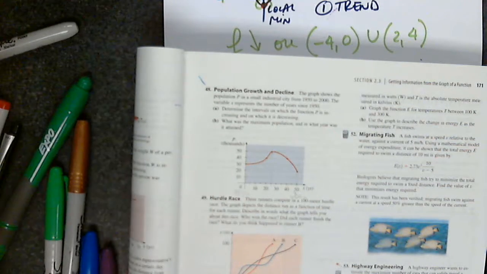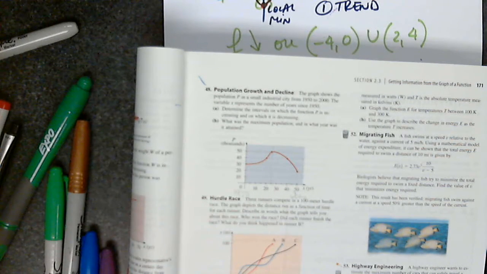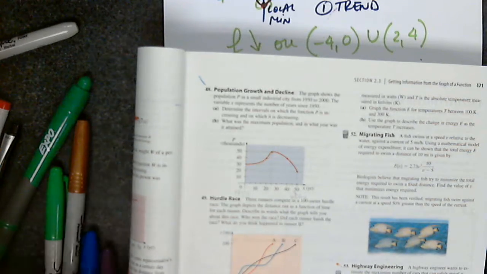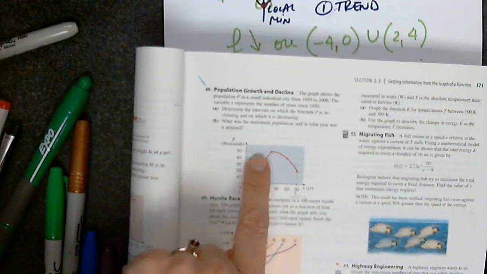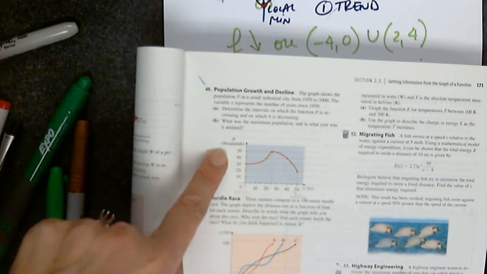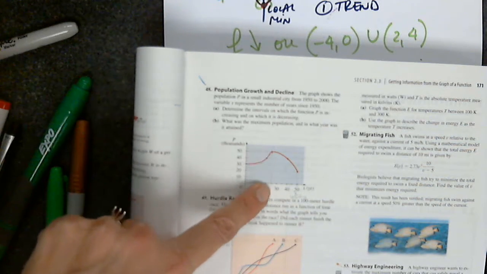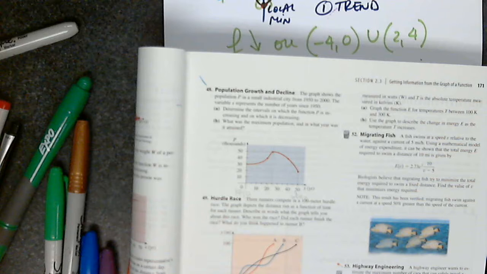What was the maximum population, and in what year was it attained? Is it a local max? Is it an absolute max? Is it both? It's both. It's the top possible, and I can also show the interval left and right, so it's the absolute and also local. And yes, it appears to be population P in thousands, 50,000 in 1975. Very good. I'll stop here.